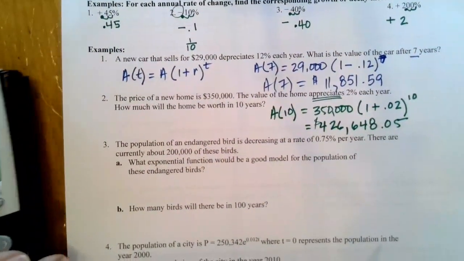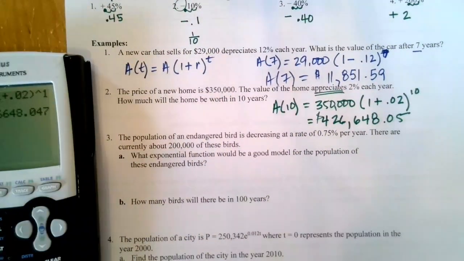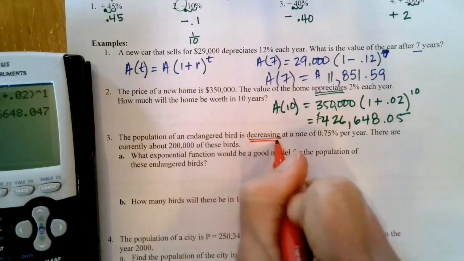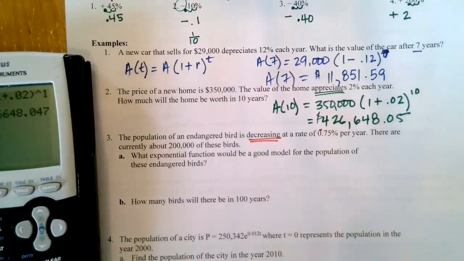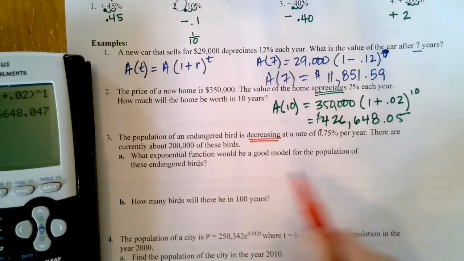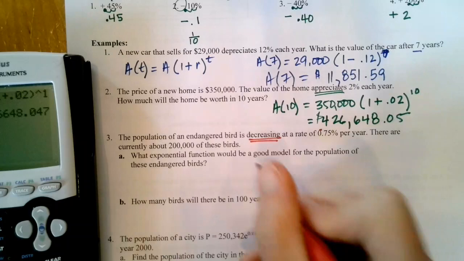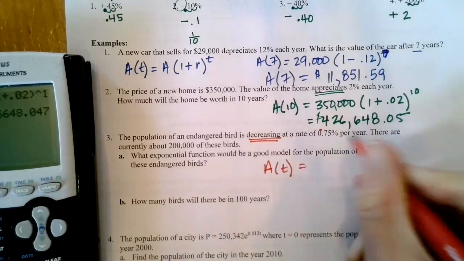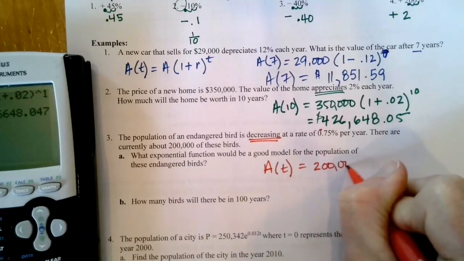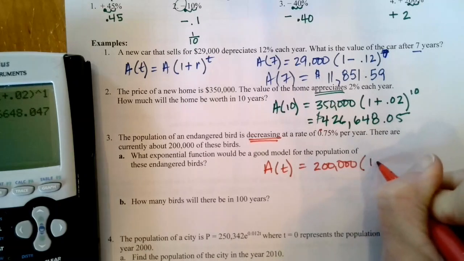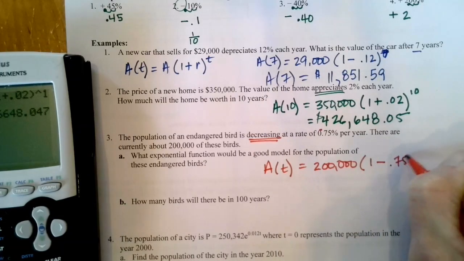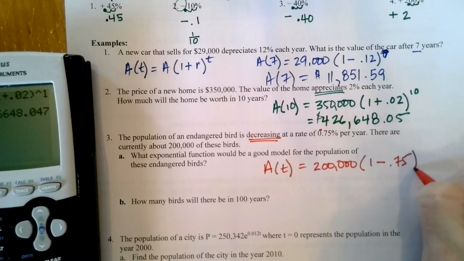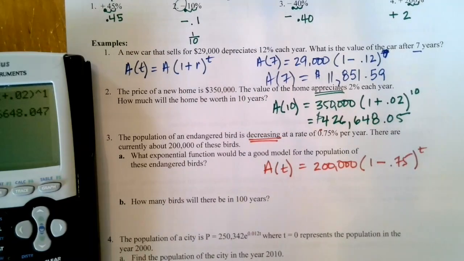Okay. The population of an endangered bird is decreasing. So we're going to make sure we know that's going to be a negative percent per year. There are currently 200,000 of these birds. What exponential would be a good model for the population of the birds? So the population over some time is going to be equal to the number of birds that I start off with times 1 minus 0.75. That's a lot of birds I'm losing for however many years.